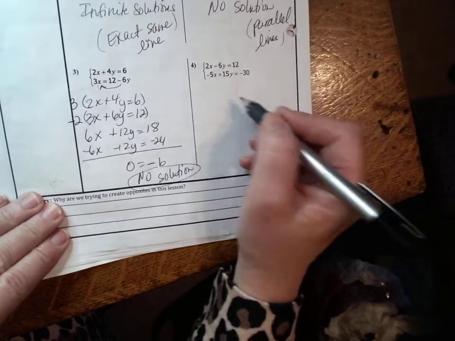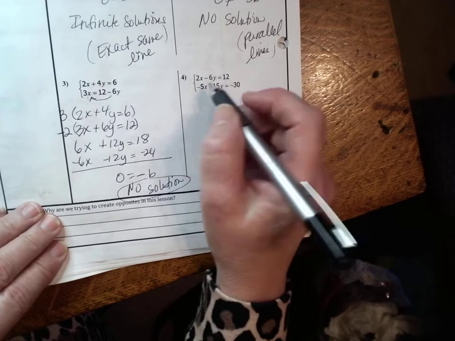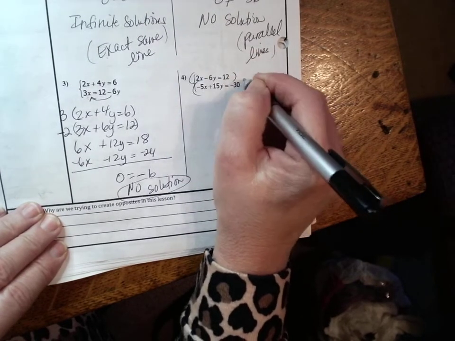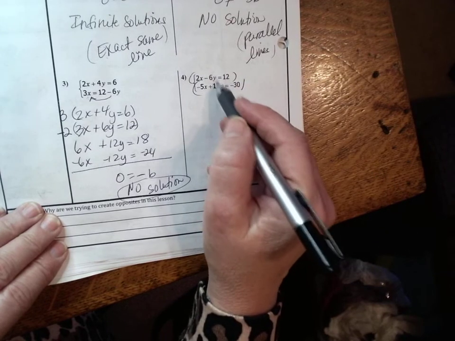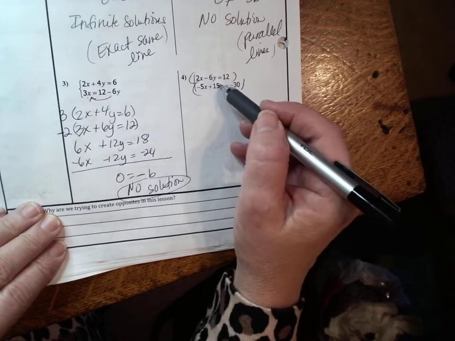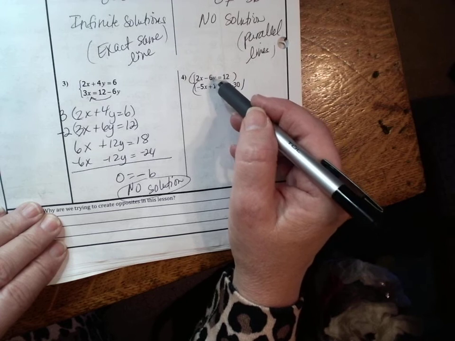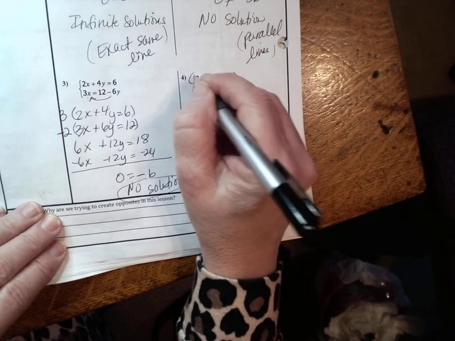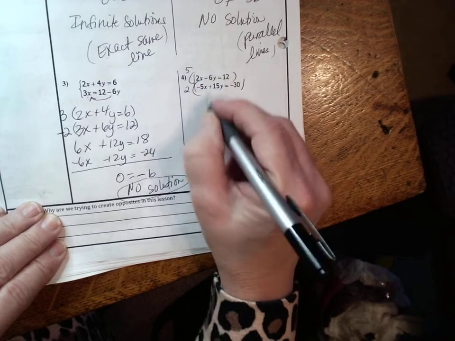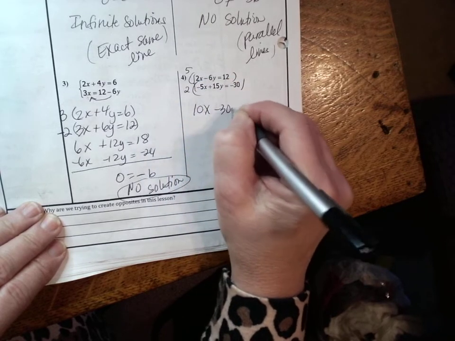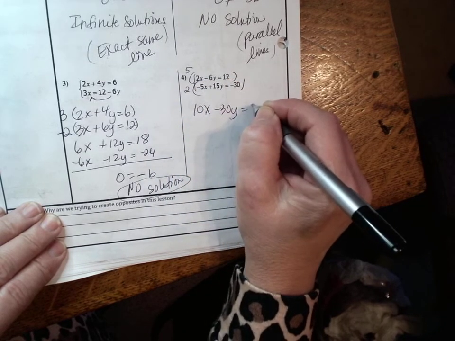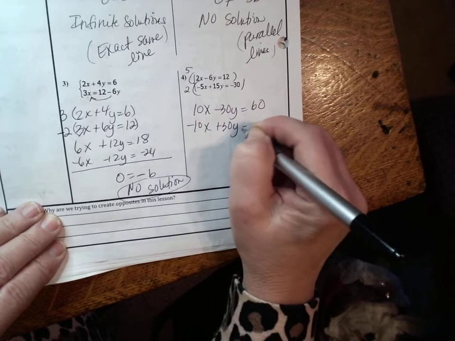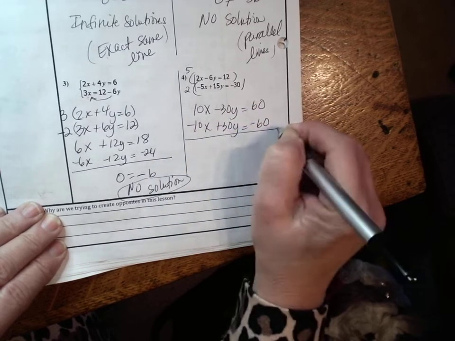This one, it's already in standard form. So I'm going to do maybe the 5 and the 2. You could do 30 here. The least common multiple of both of these, of 6 and 15, would be 30. But that's okay. I'm going to do, that's opposite, so I'm going to do 5 and 2. So 10x minus 30y equals 60. Negative 10x plus 30y equals negative 60.